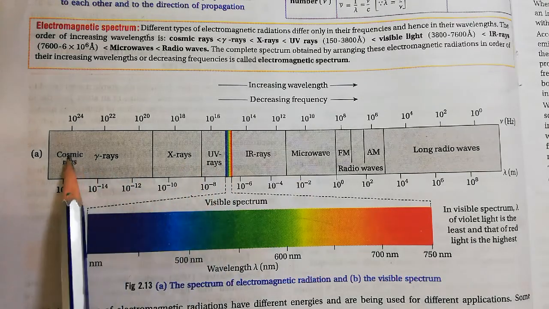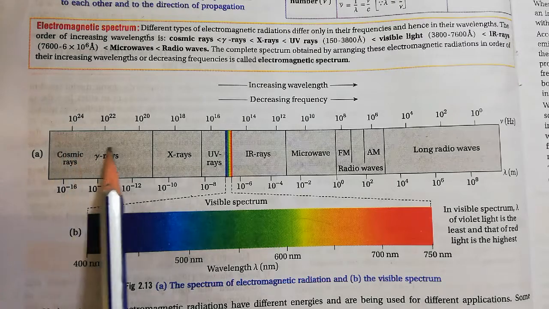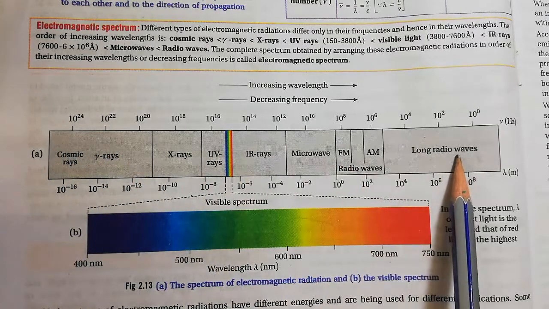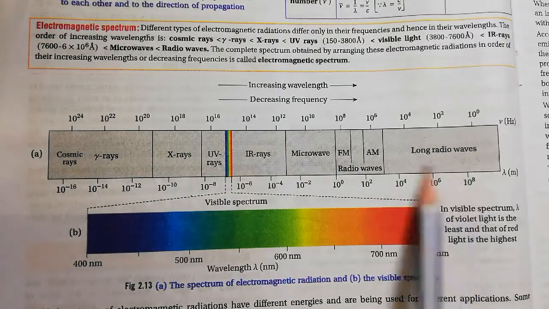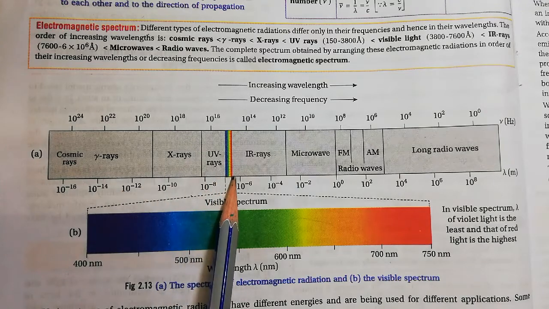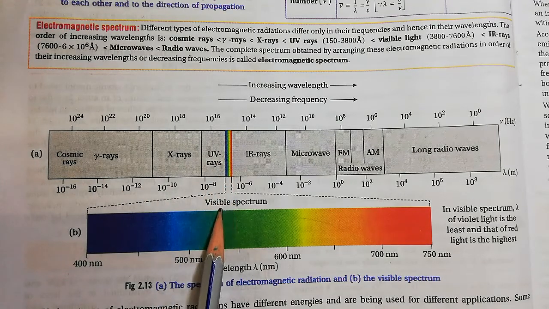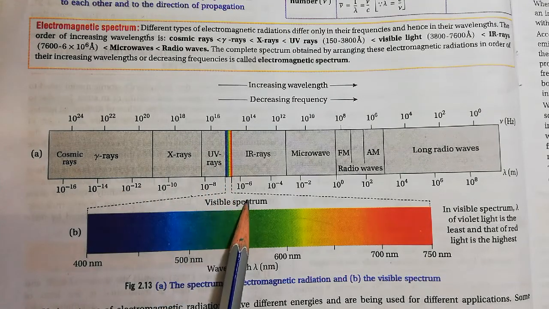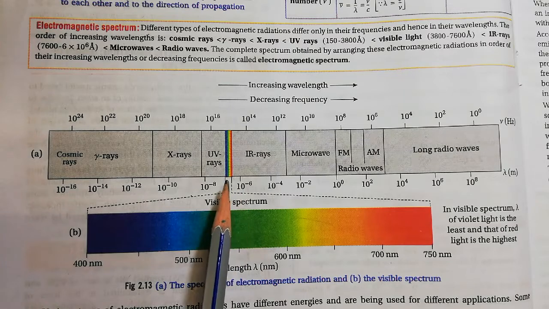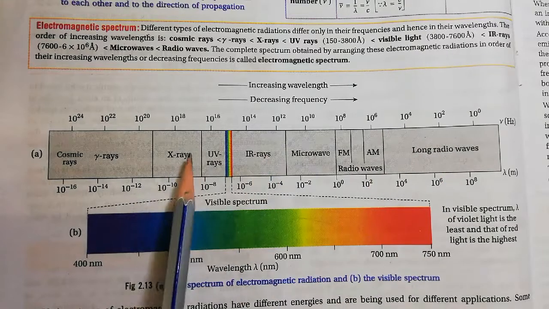Just try to understand one thing here. If it is the complete electromagnetic spectrum, only a very small part has been taken as the visible range, and that is the visible spectrum. That means our visible world is very small compared to the invisible world.